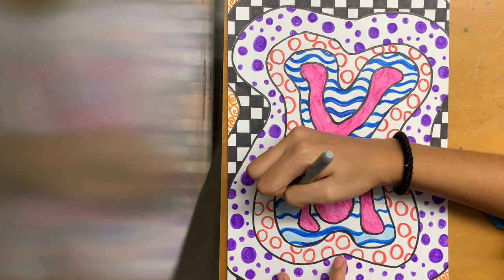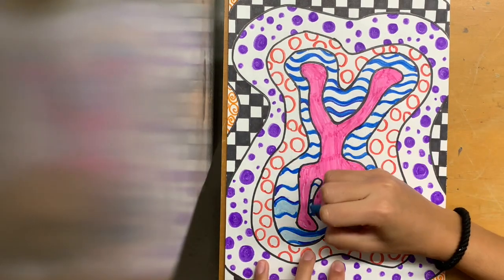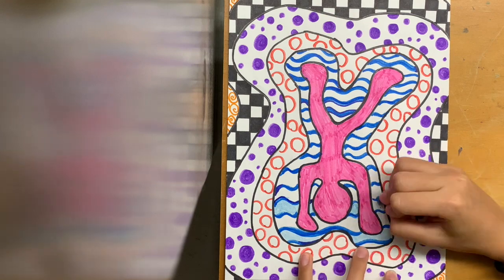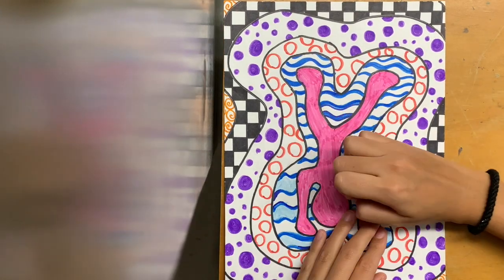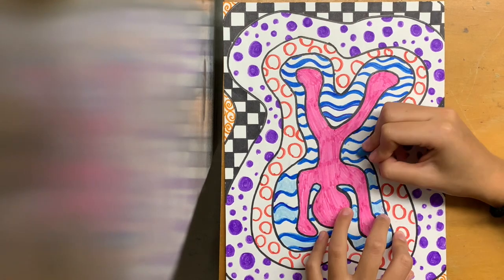Now I am using a crayon and I am going to color in every other wavy line, almost creating a sea or wave-like pattern.